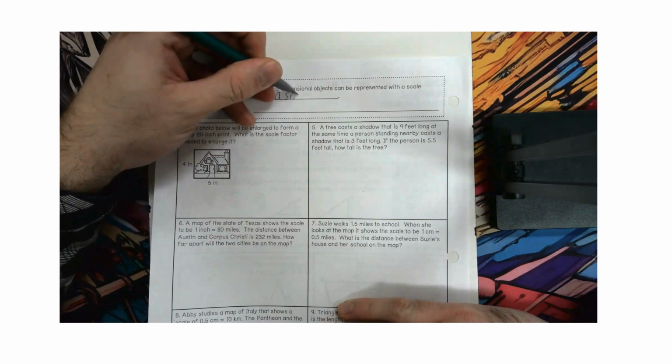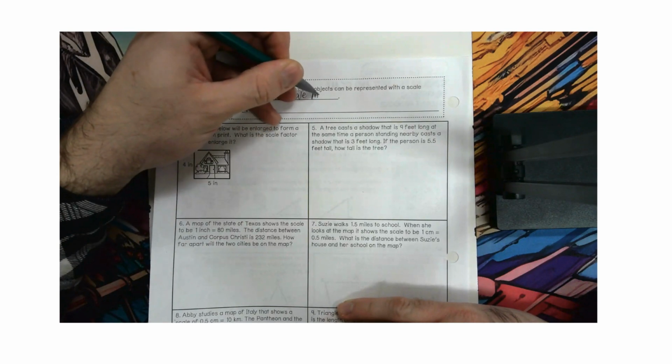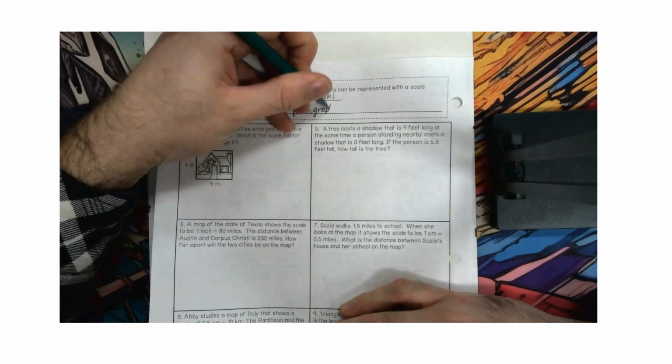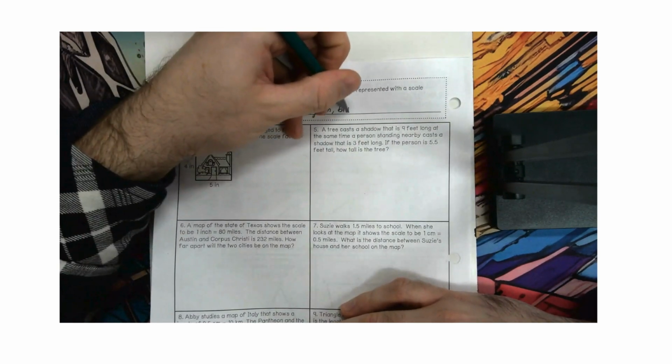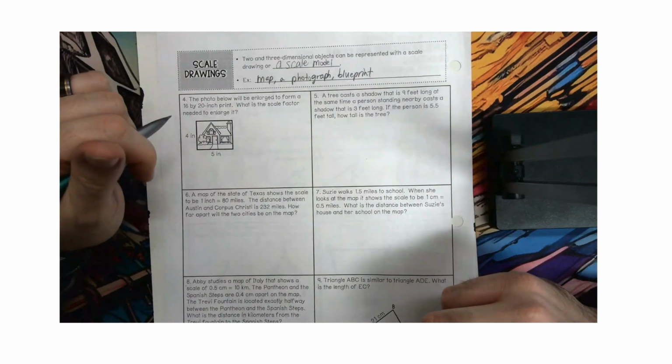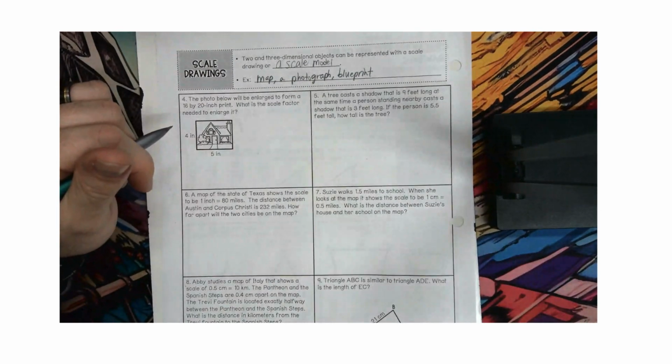So 2 and 3-dimensional objects can be represented with a scale drawing or a scale model. An example that you might have seen in social studies is a map. A photograph can be used as a scale model or drawing. Blueprints are big in engineering in the tech field. Okay, so let's use that knowledge to see if we can find the scale factor of some scale drawings.